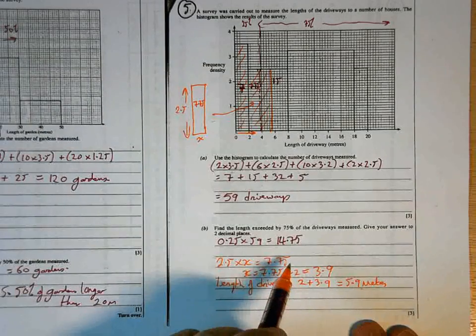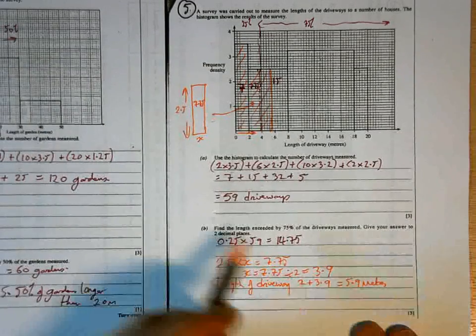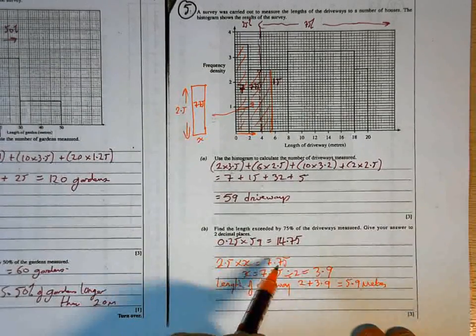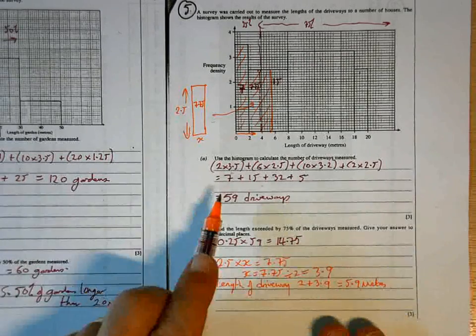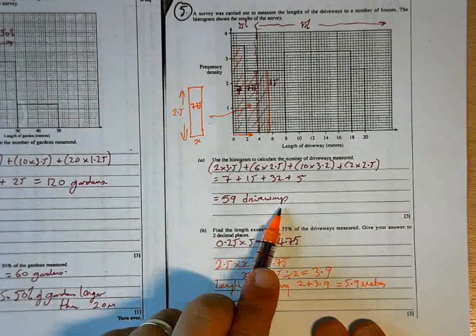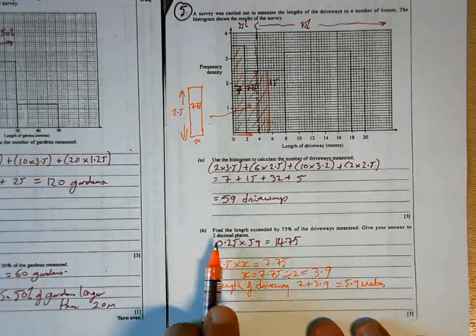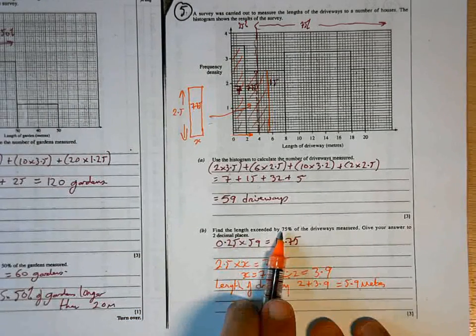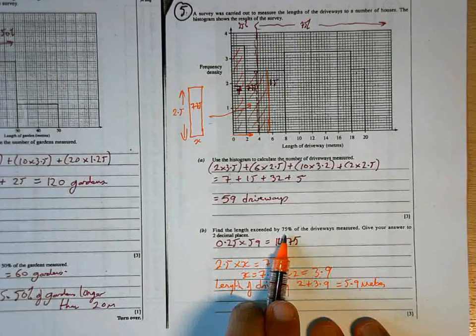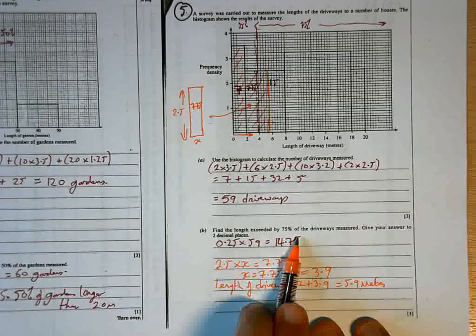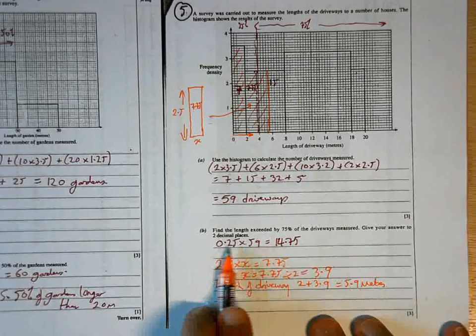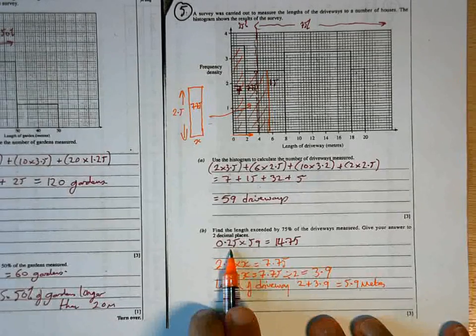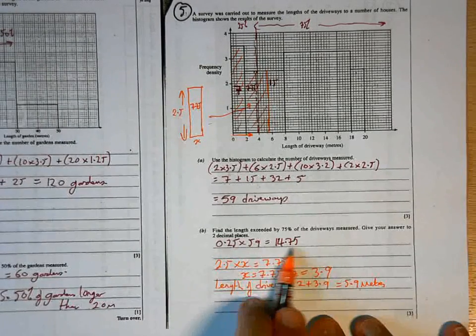If you crack that, you've got nothing to worry about with histograms. I'll go through it again. I know we've got 59 driveways. I'm interested in the dividing line between 25% of them and 75% of them. The 25% dividing line is going to be 14.75 driveways.